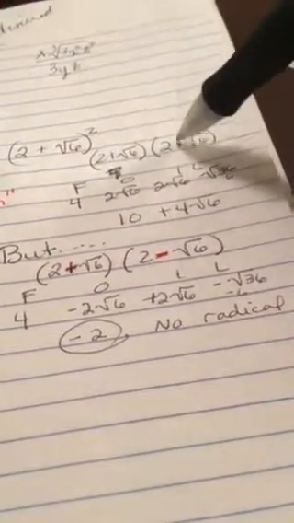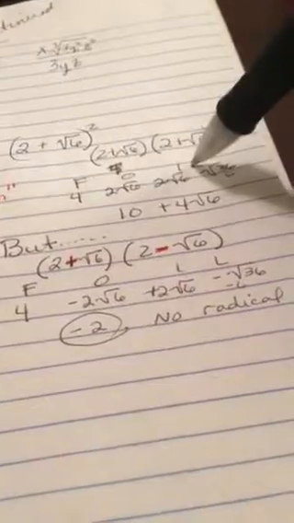Do you remember back when you did FOIL in the last section, where they had a set that said 2 plus the square root of 6 squared, and that meant we had to write the sets twice, exactly the same, and then we FOILed. And when we came up with the answer, it had a radical in it still. So our instinct is just to multiply by the same thing, but we can't do that because it'll still end up with a radical.